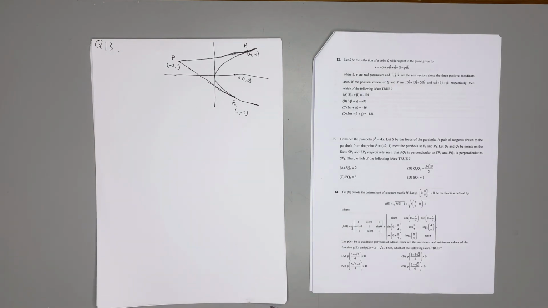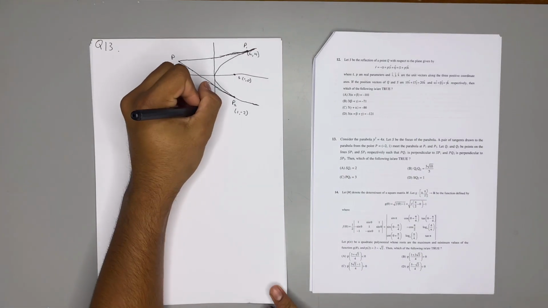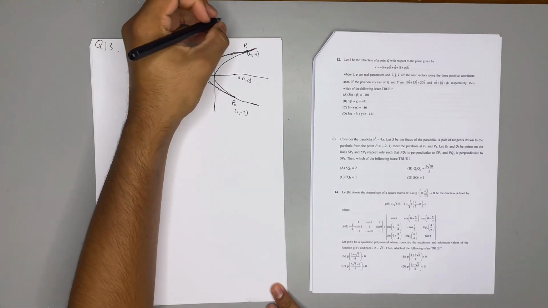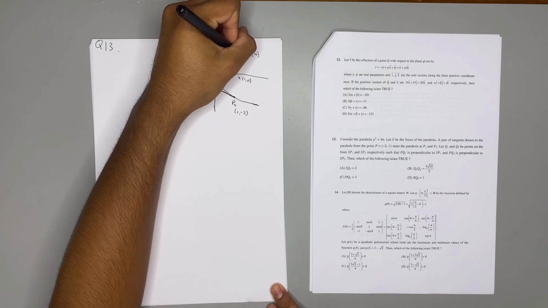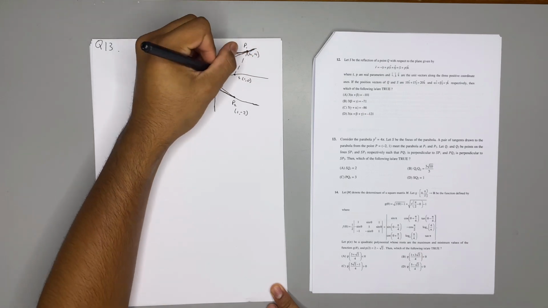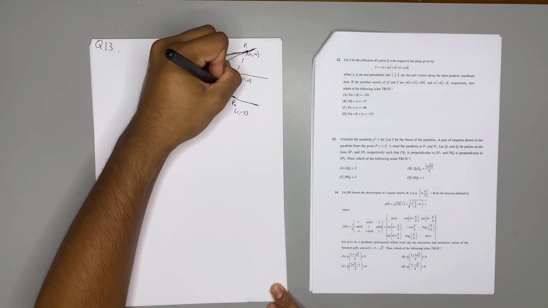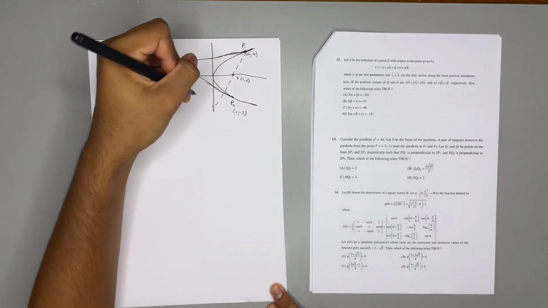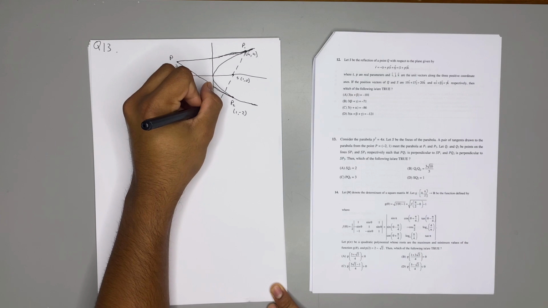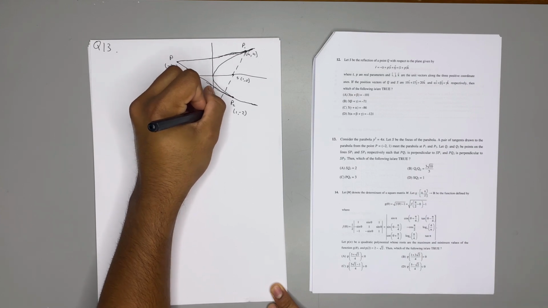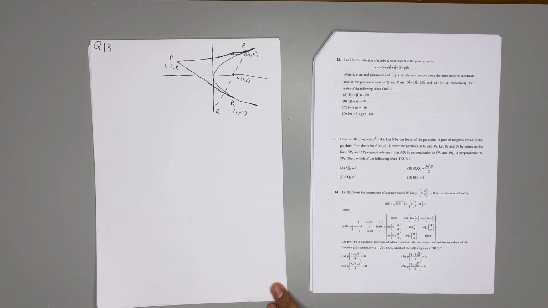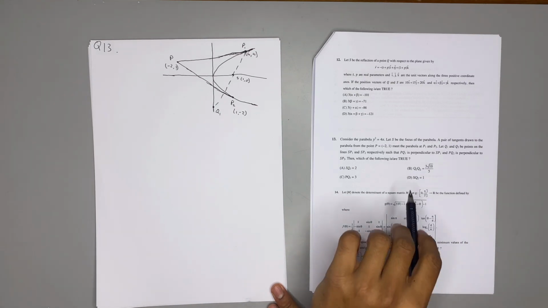Next step, in order to solve this, draw a dotted line through S going to Q1. This will be Q1 over here. This is perpendicular to P, as it says over here.